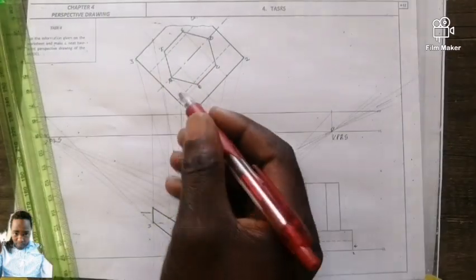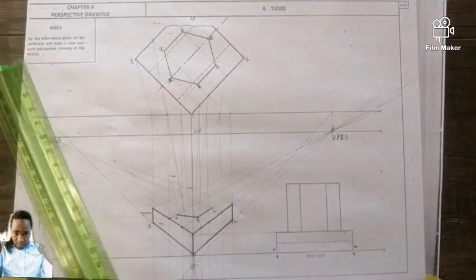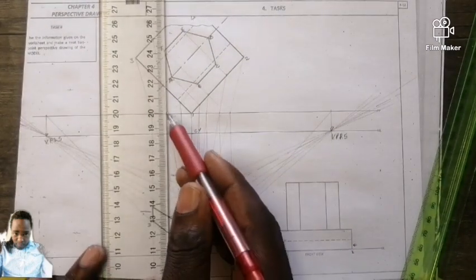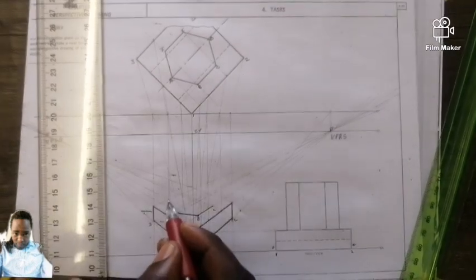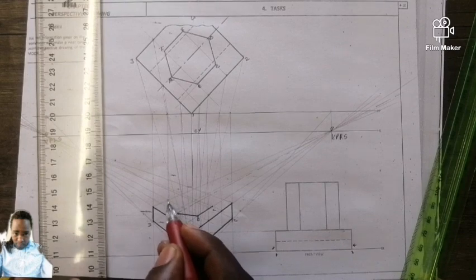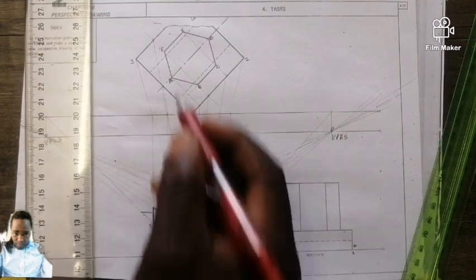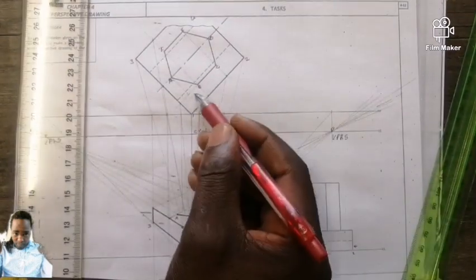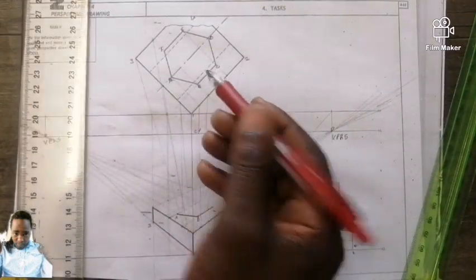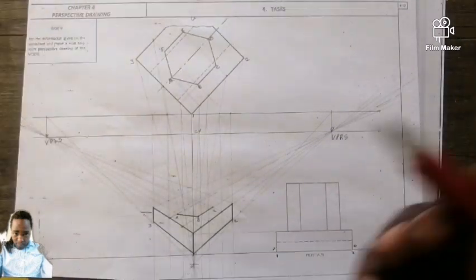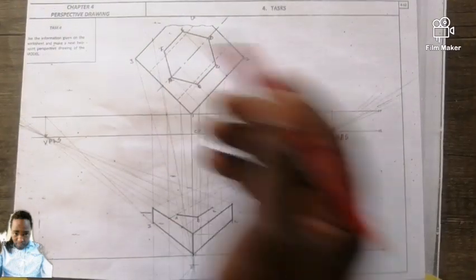There you go. Is this one. Then from there, go down. You understand? Then from here is this one, isn't it? So take this one, like the way we did with B and C. So it's the same way we are going to do it with the F and E.